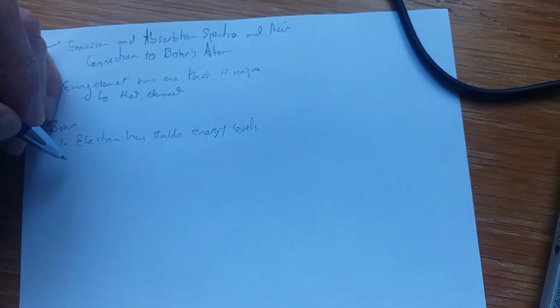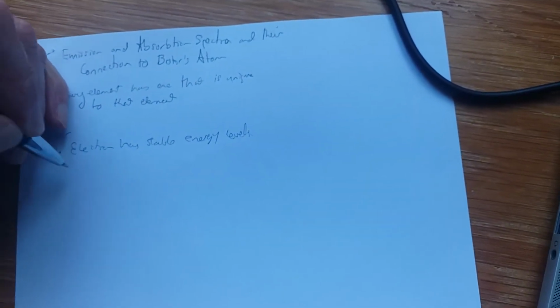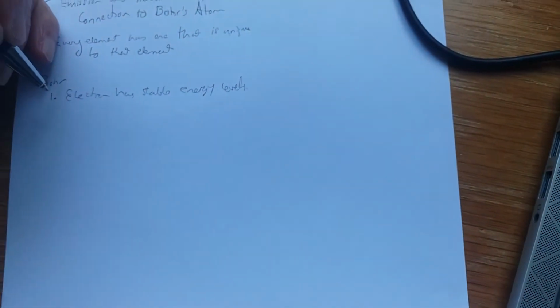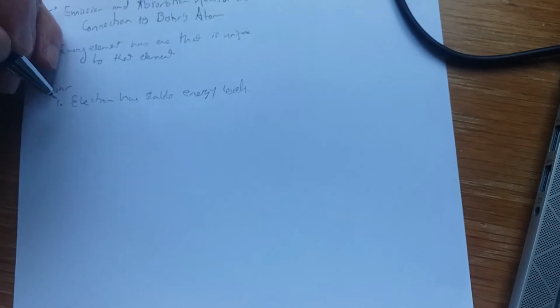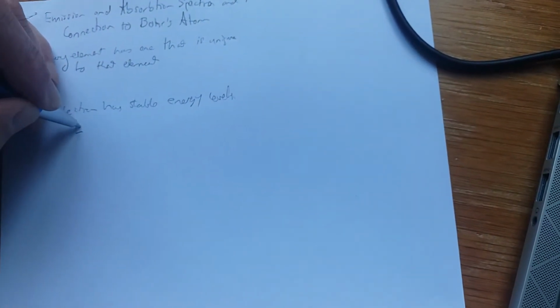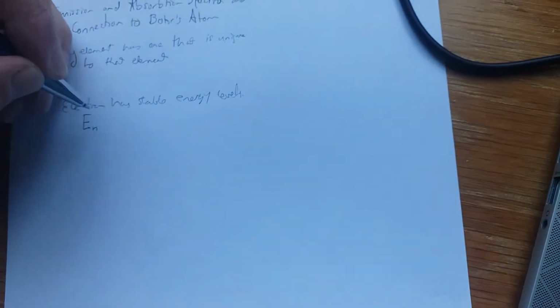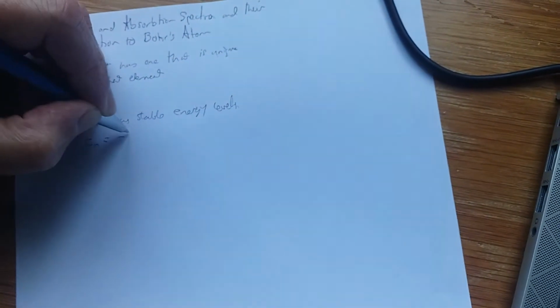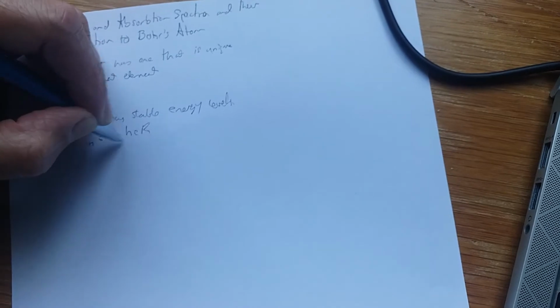What he found was that every other element was too complicated. It does lead on. It can be applied to other elements as well, but mathematically he had a model for hydrogen. Okay, and so the nth energy level, energy, was equal to negative hcR all over n squared.